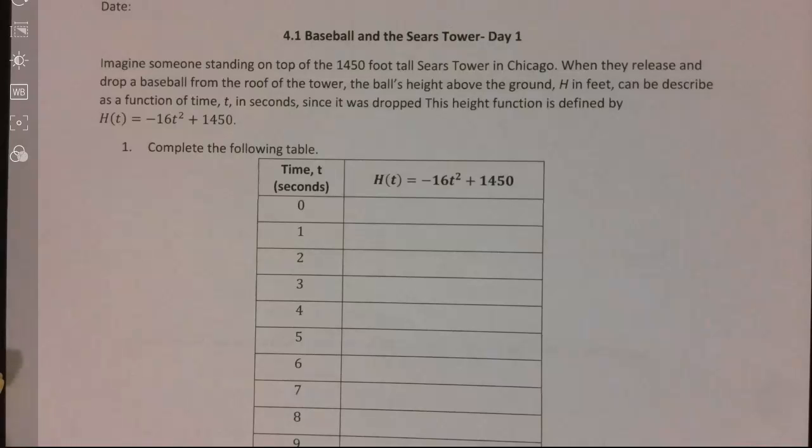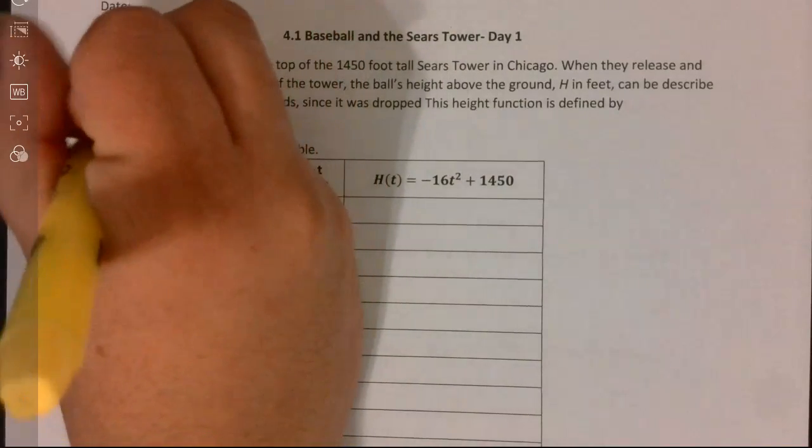Okay, so we're moving on to chapter 4. We're finally done with exponential equations. And this one is telling us that someone is standing at the top of the 1,450 foot tall Sears Tower in Chicago, and they're dropping a baseball from the roof, and they model the height of the ball in feet as a function of time. So given a certain amount of time, how high is it? It gives me the function, which is h of t equals negative 16t squared plus 1450.